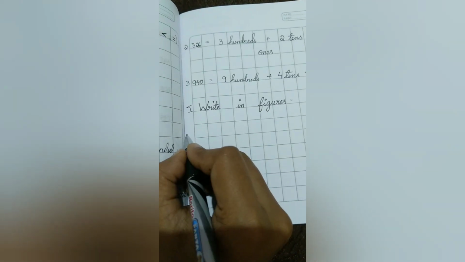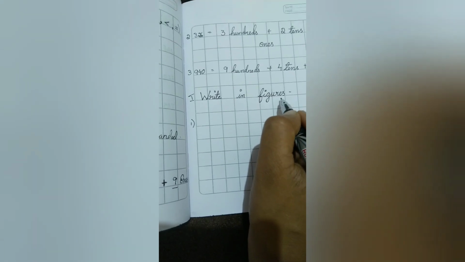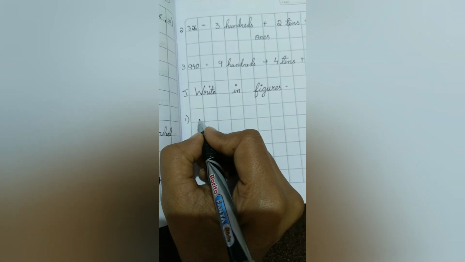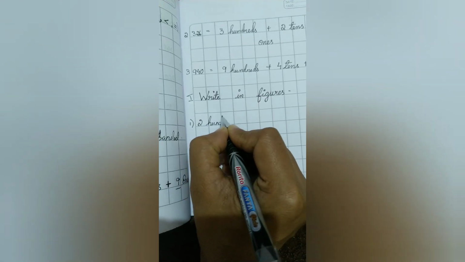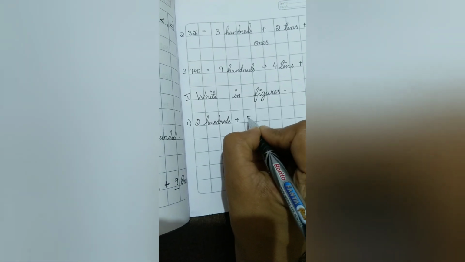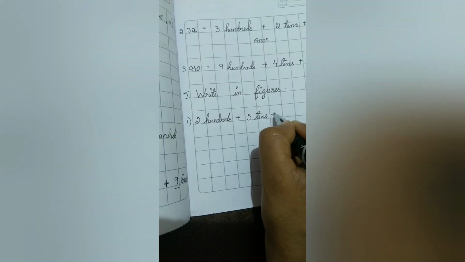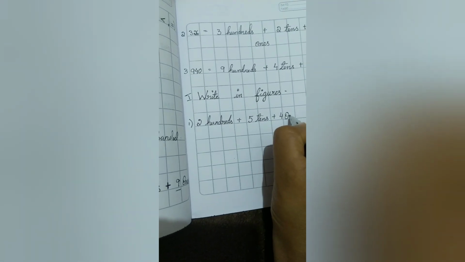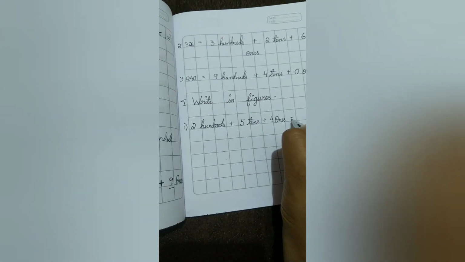Now leave one line and write the first question. If you see figures, figures means numbers. The question will be written in words. You should write that in numbers. The question is 200 plus 5 tens plus 4 ones. Now we have to write this in number.